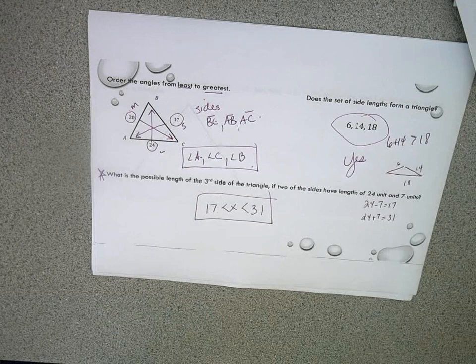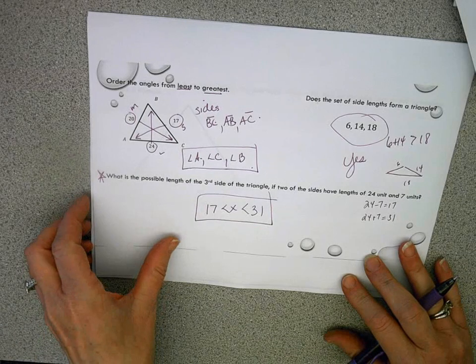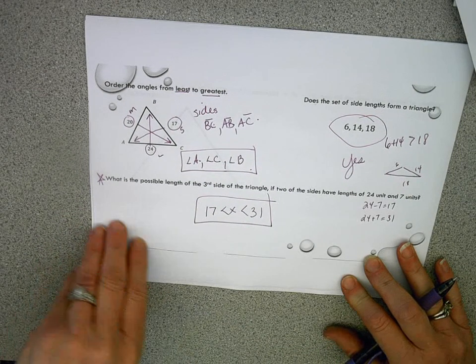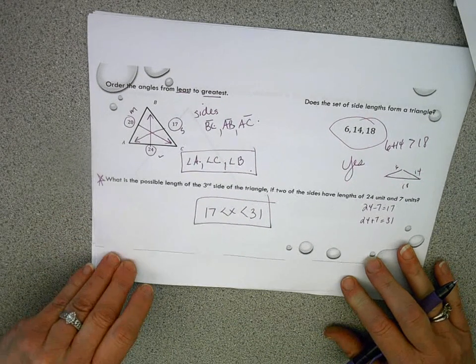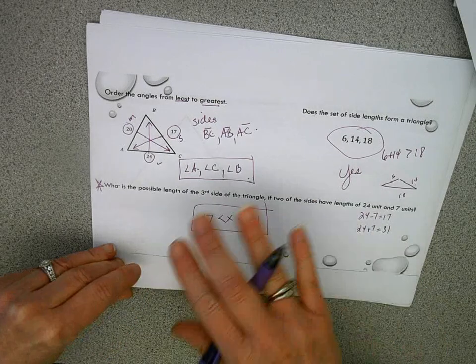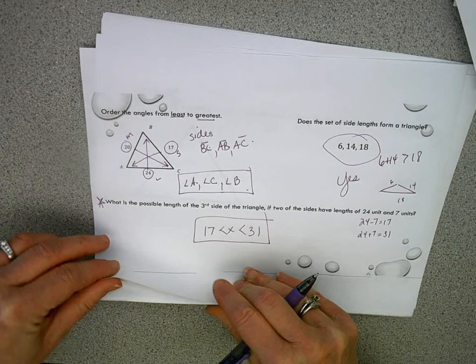That gives you the lengths that it can't be. Anything between there will make a triangle. Oh, these questions were asked on the test. Easy questions.